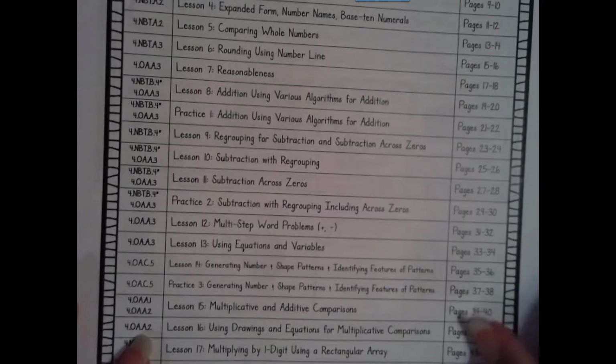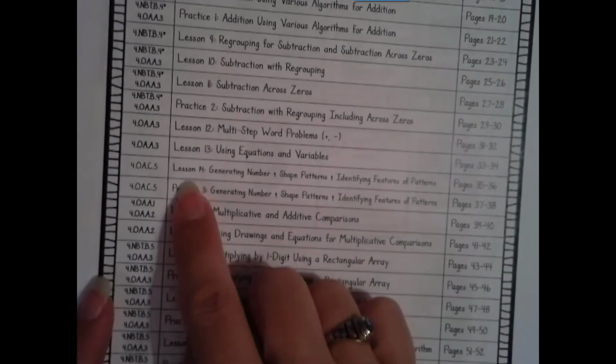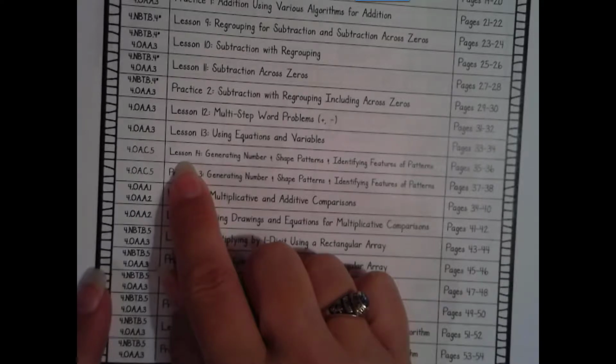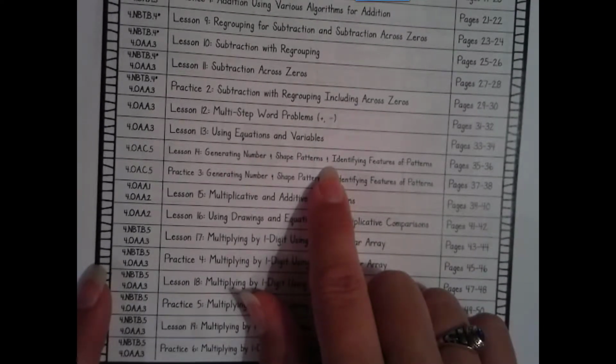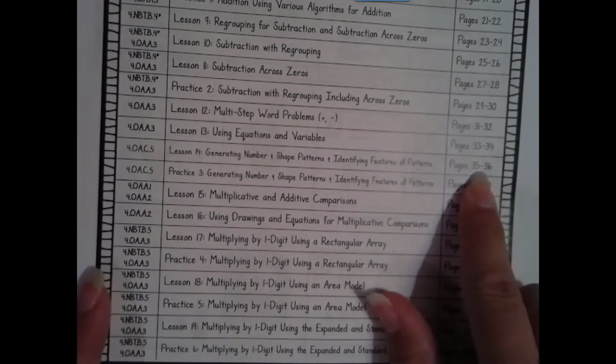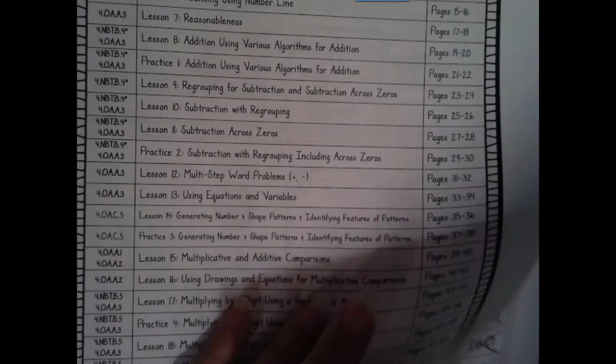Welcome to lesson 14 in our interactive notes. Looking at part 1. So here we're going to be generating number and shape patterns and identifying features of patterns. It's going to be pages 35 and 36.